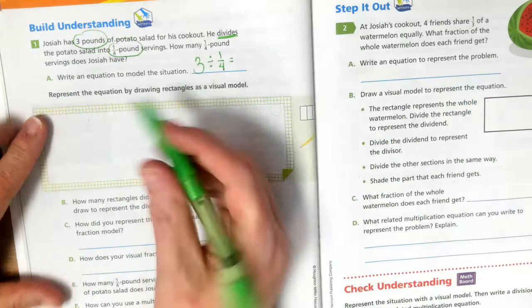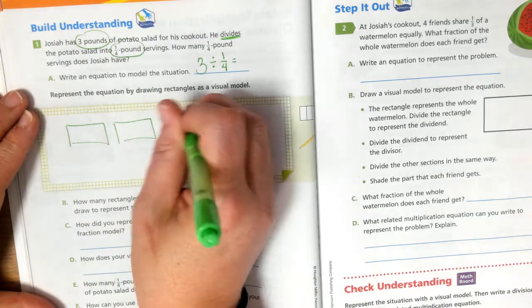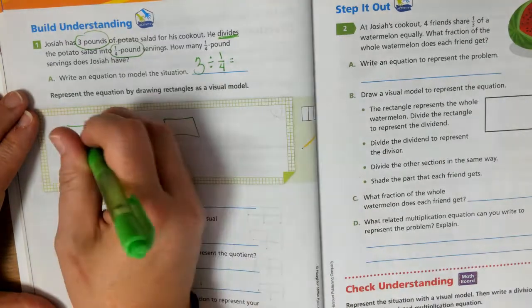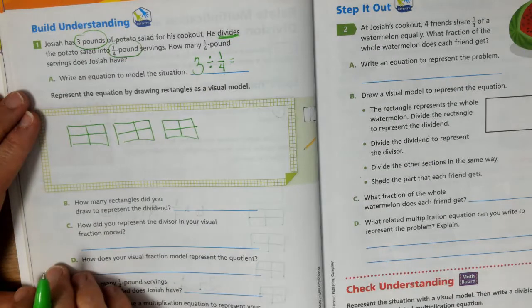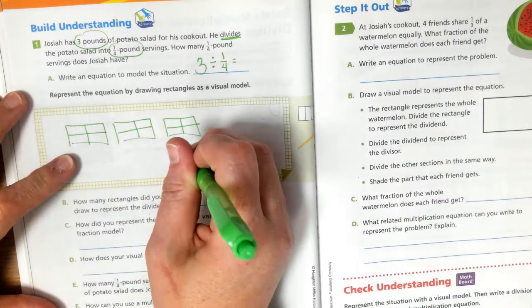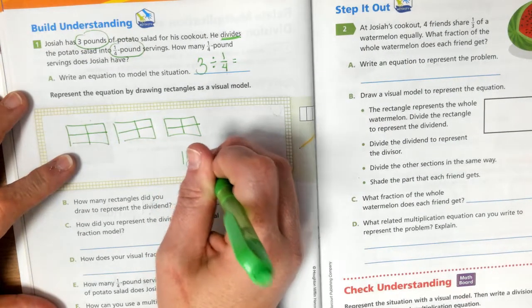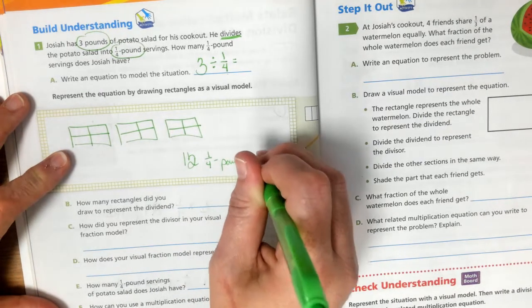Okay, so we have 3 pounds broken up into fourths. So he has how many servings? He has 12 1/4 pound servings.